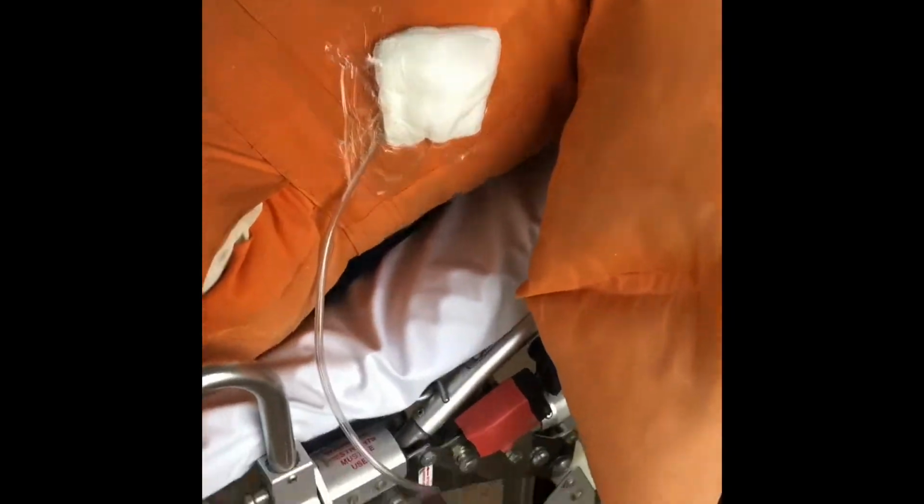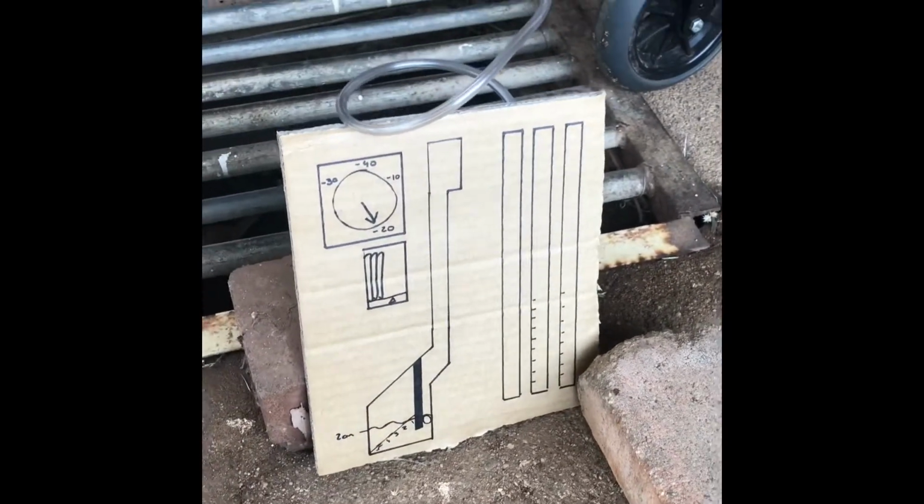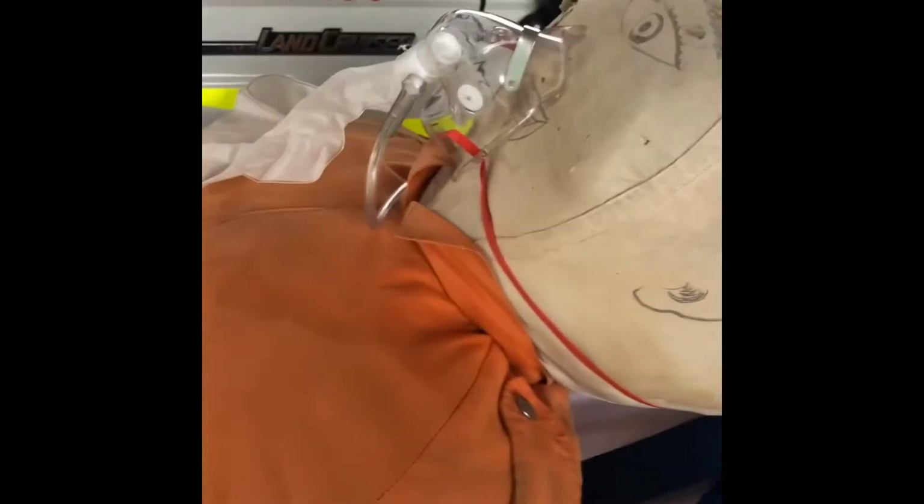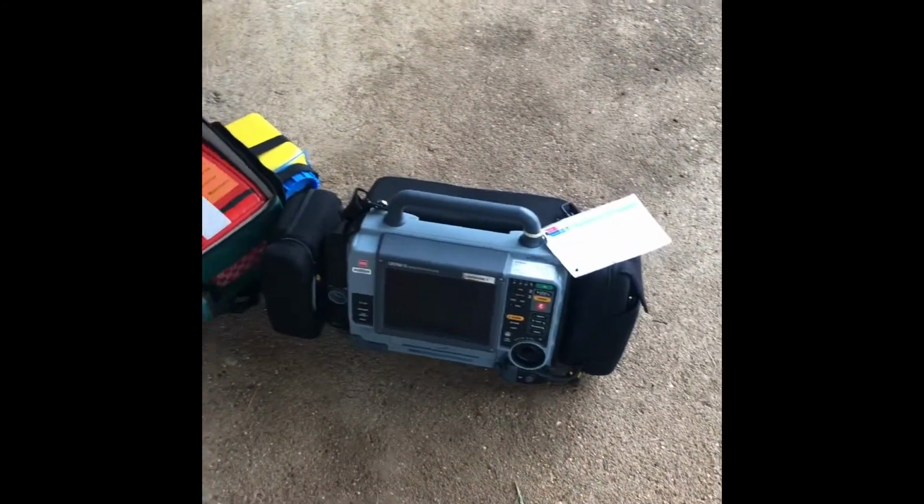We'll require a patient with a chest drain. This will be connected to an underwater seal drain seen here on the cardboard. This may be required to be connected to suction, so we'll need a suction unit available. We'll need oxygen in case the patient requires some oxygen. We'll need our observation equipment, cardiac monitor.